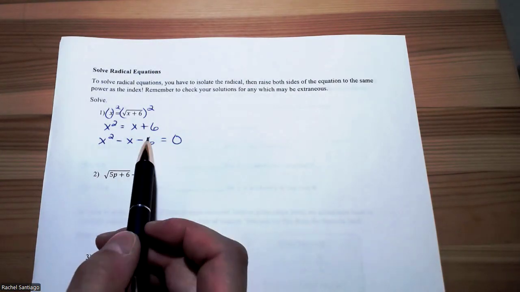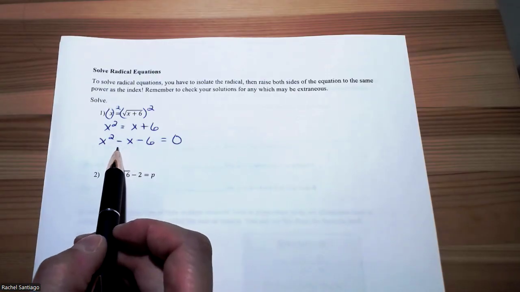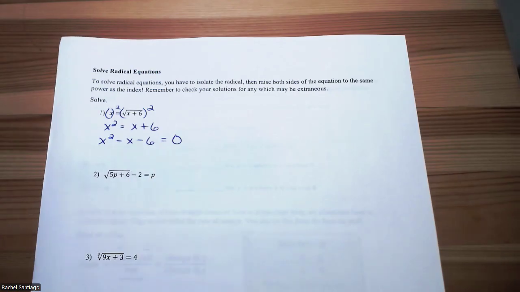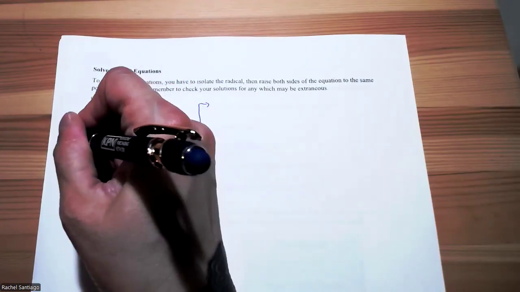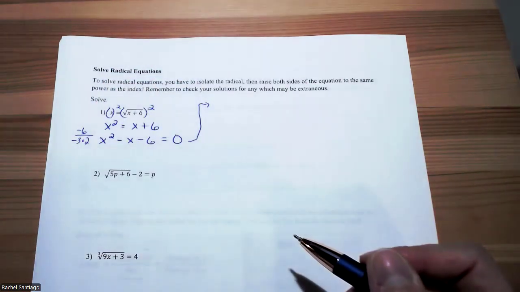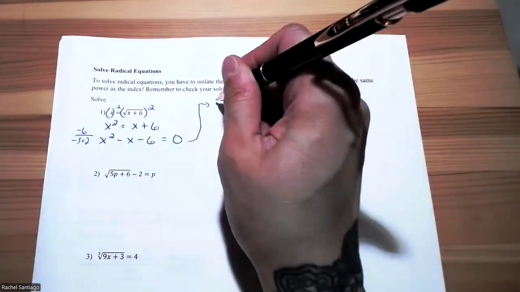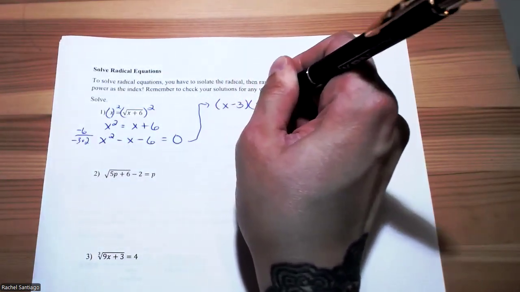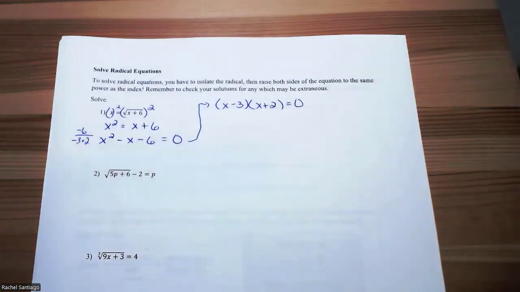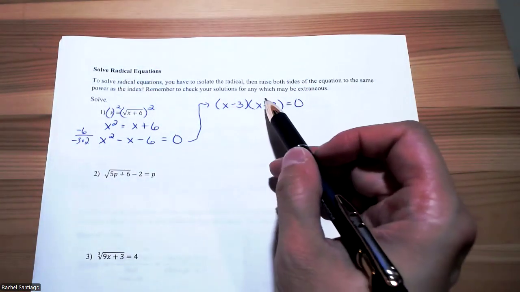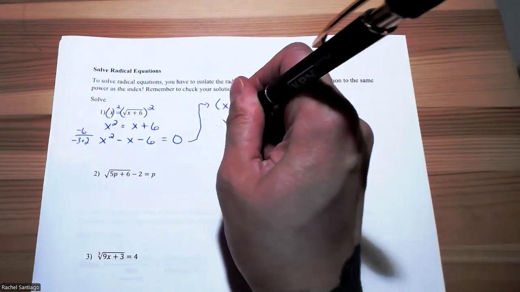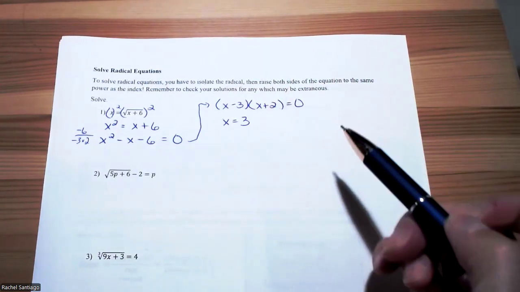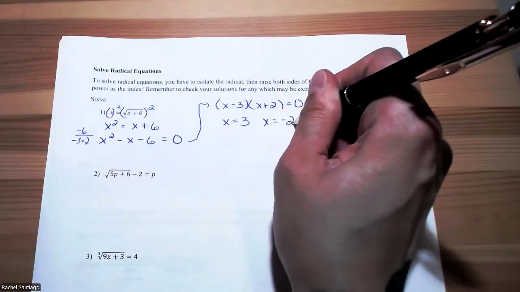Can I factor? Do I have factors of negative 6 that combine to give me a negative 1? Yes, I do. So we know that the factors of negative 6 that give me a negative 1 are going to be negative 3 times 2, right? And then negative 3 plus 2 is a negative 1. So that becomes x minus 3 and x plus 2 is equal to 0. Let's go ahead and solve. Each factor containing a variable gets set equal to 0. So x minus 3 equals 0, add the 3, so x is equal to 3. x plus 2 equals 0, subtract the 2, x equals negative 2.